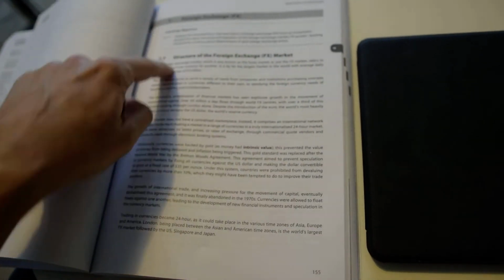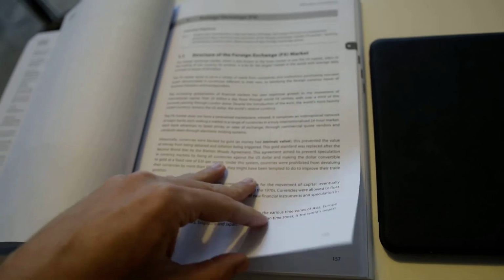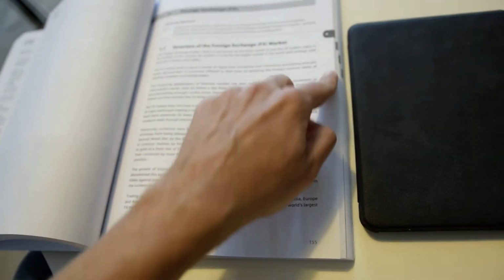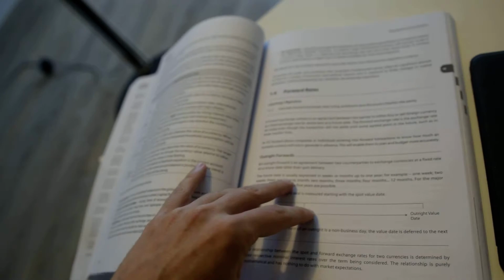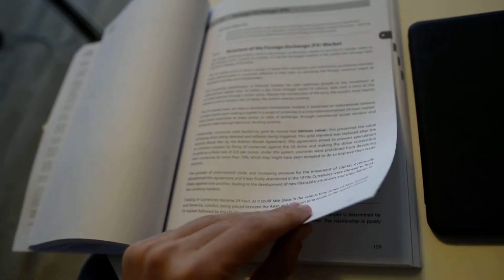So you see we've got a learning objective, we've got a paragraph, we've got titles, we've got the chapter number here. And then we've got a table. And then we've got mathematical formulas. So I think this can be an interesting one. So let's go to our e-reader now.